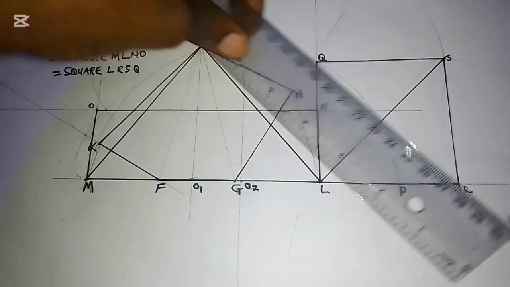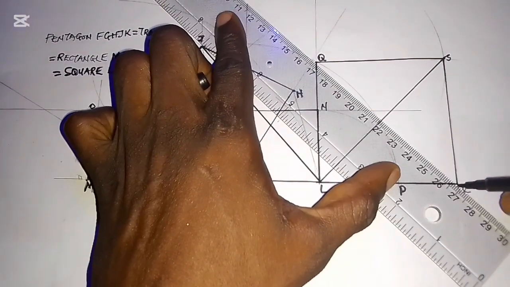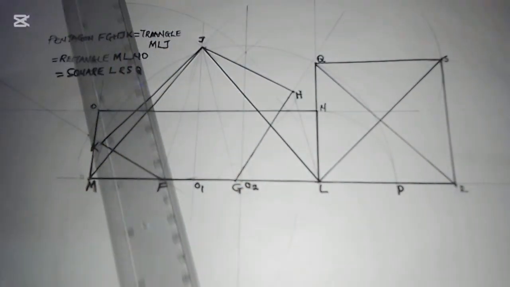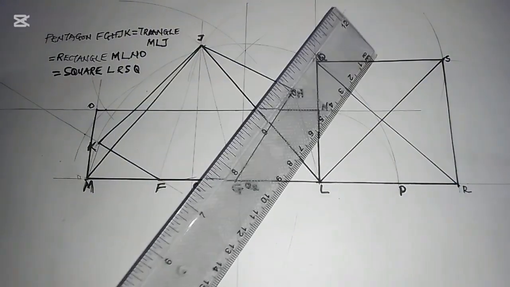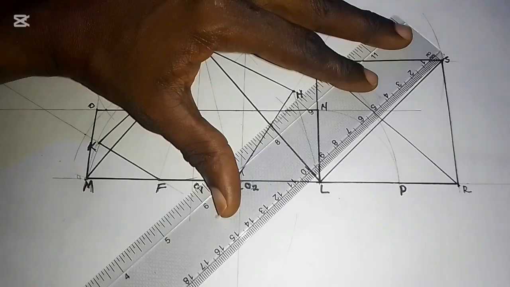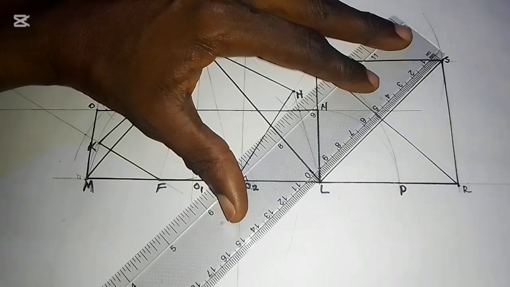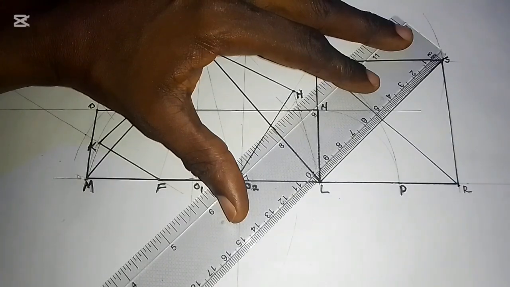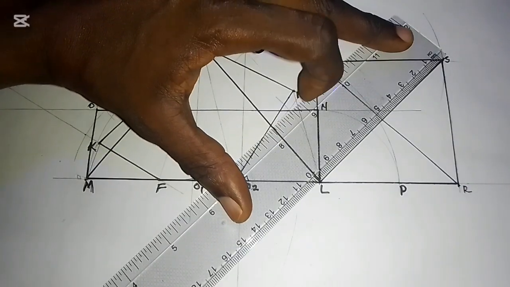I can also have this QR drawn if I wish. Like this. So this is the diagonal which I'm going to measure out. I'll measure out the diagonal of the square.